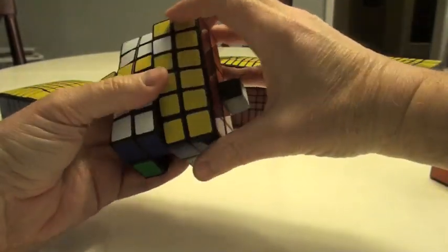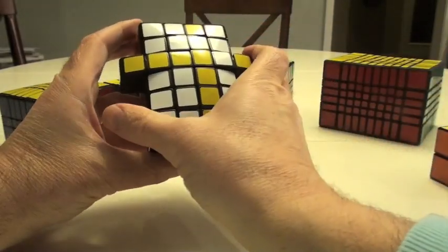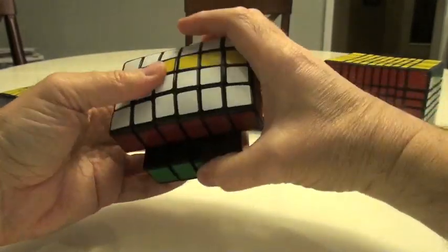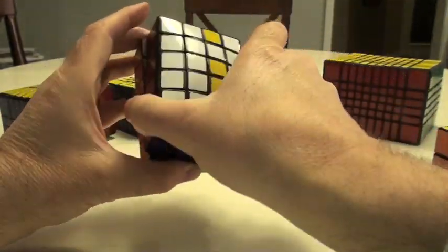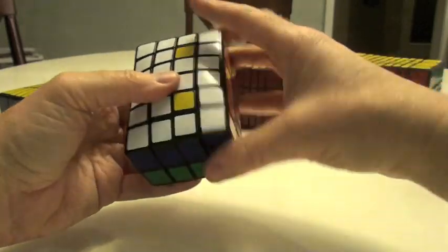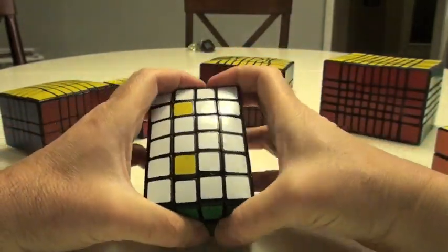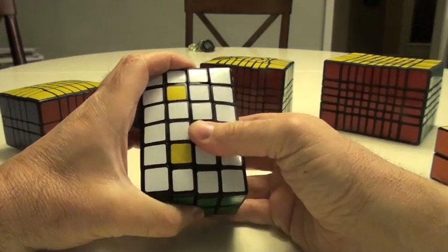So I'm going to do an F, and that's going to place it over here. So I'm going to do another, I'm going to do a 2R. Then I'm just going to move it back with an F', bring this layer back in, and then do my other F to bring this layer back in. You'll find we'll place these, and you're not going to offset anything else. So that's how you get these four. These four can be placed quite easily.